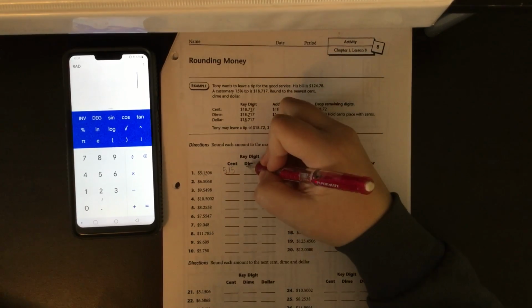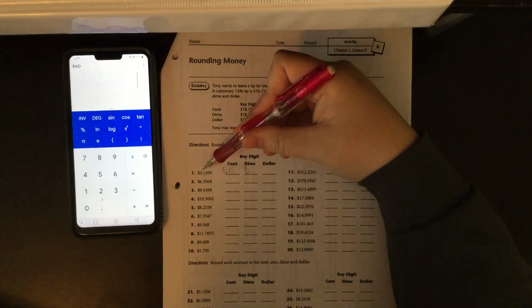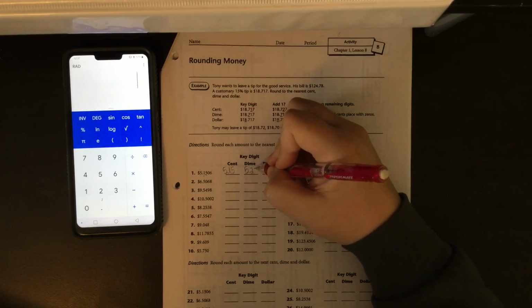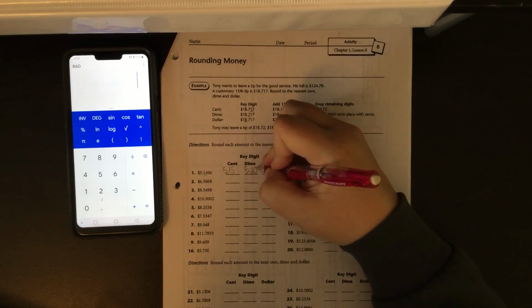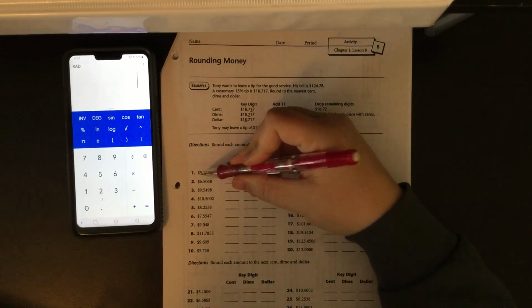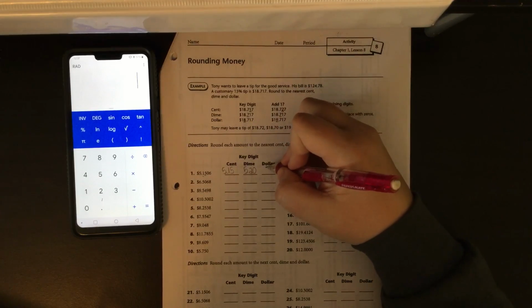For the dime, we know that the 5 is going to stay. We're looking at the 1. Because the 5 is next to it, it's going to round up to a 2. Because we're dealing with money, we put the 0 in. For the dollar, we're looking at the 5. Because it's a 1 next to it, it's going to stay a 5.